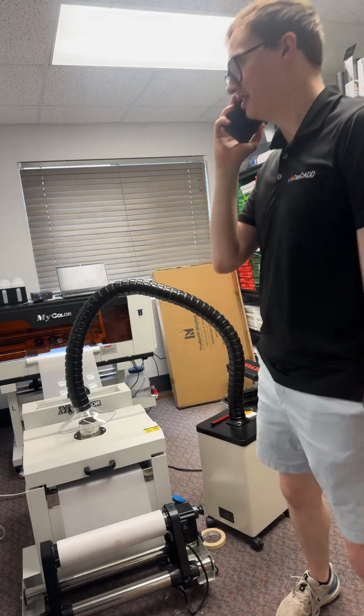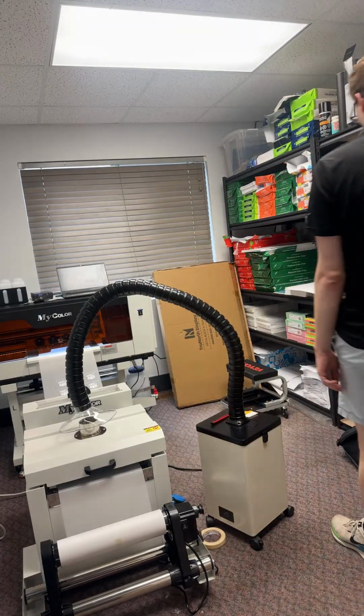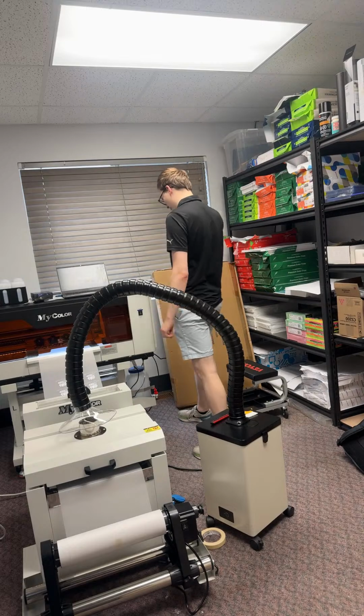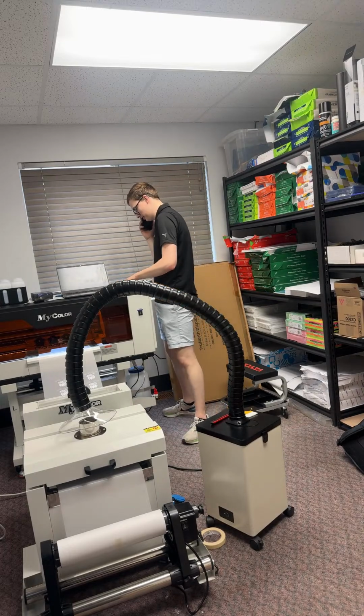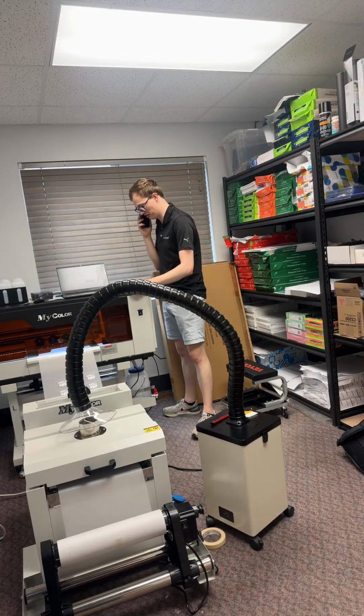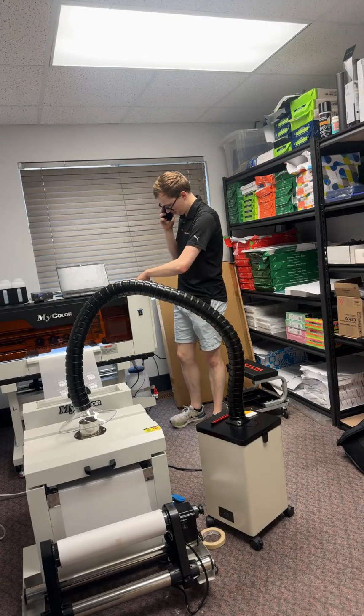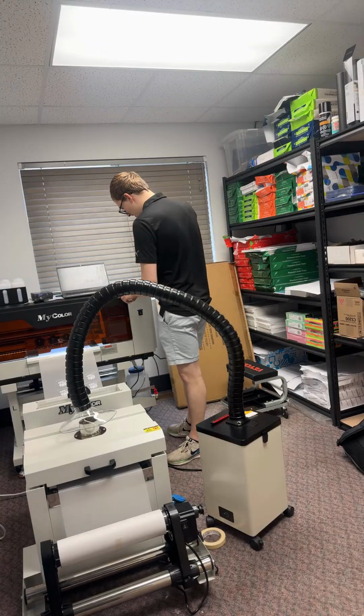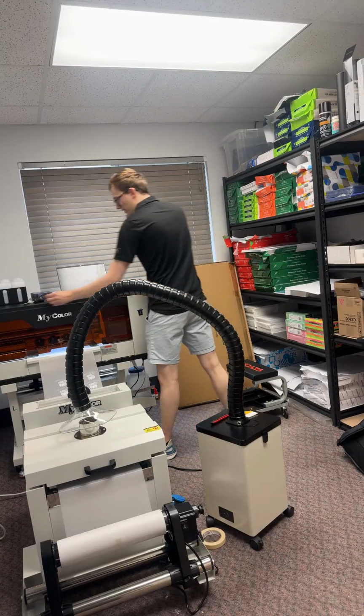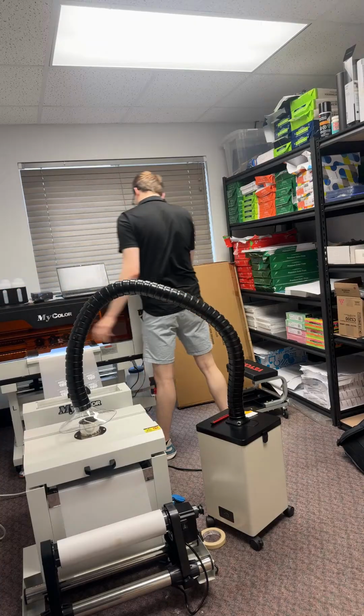Then I cleaned it and it got better. I probably got ink on it when I was cleaning the inside of the printer, cleaning up all the extra ink.